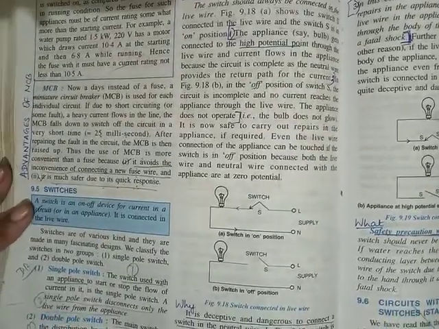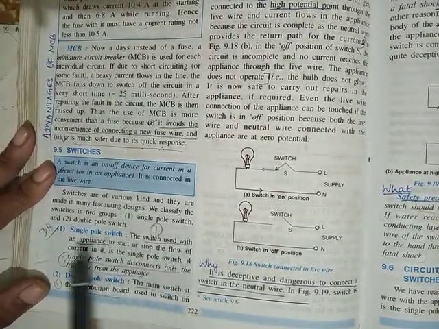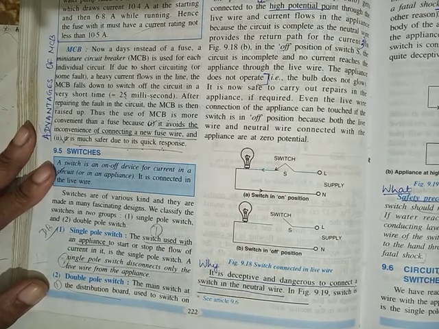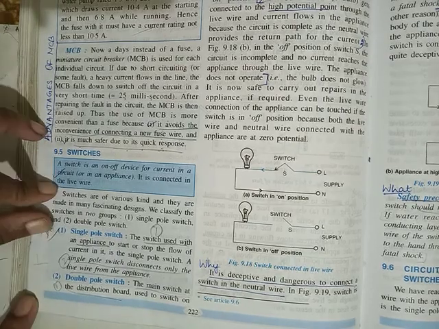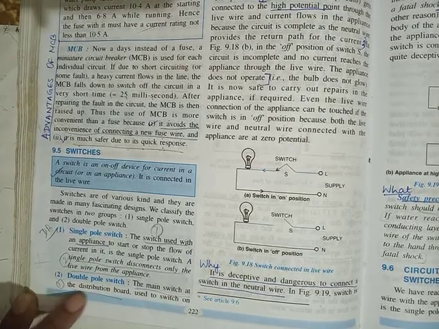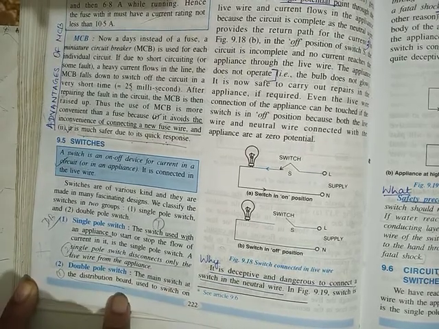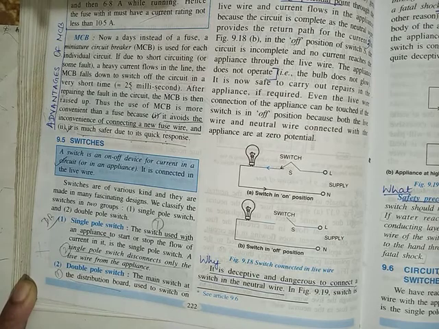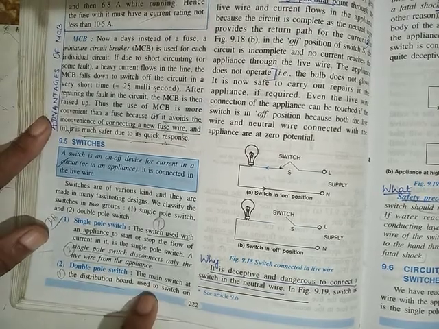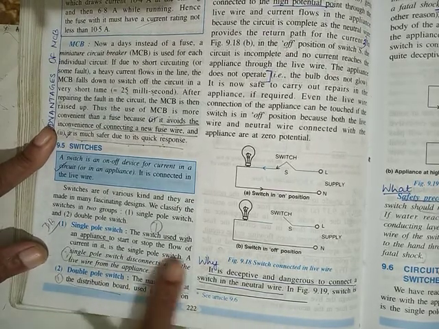So usually in types of switches, there are two types. Single pole switch is used in an appliance. Appliance means a geyser or a heater or something, to start or stop the flow of current. Whereas double pole switch, if you see, is the main switch at the distribution board, where the current enters your house. That is the only double pole. All the other switches that you see inside the house are all single pole.